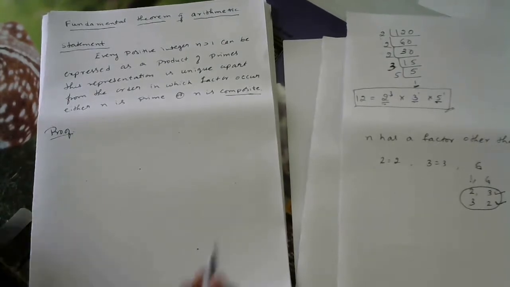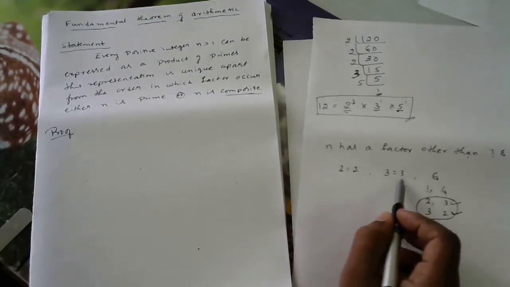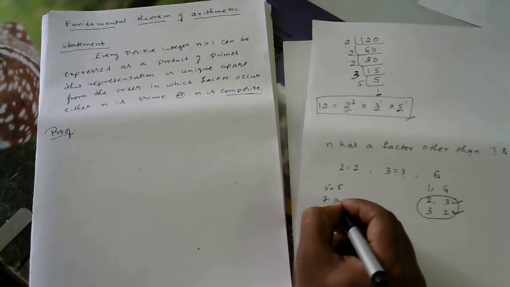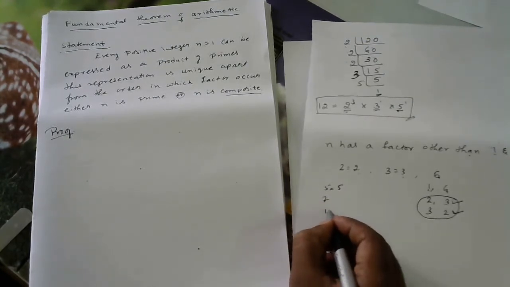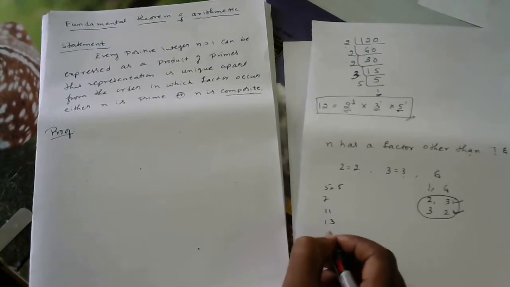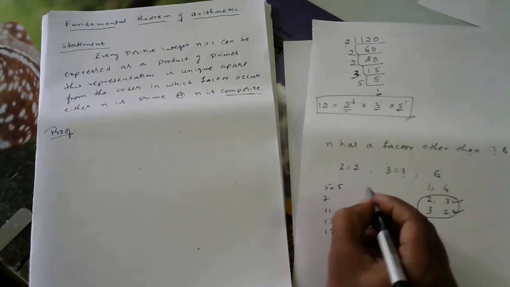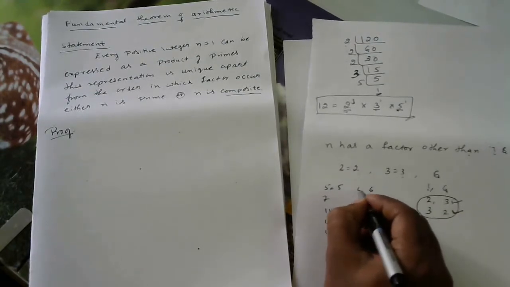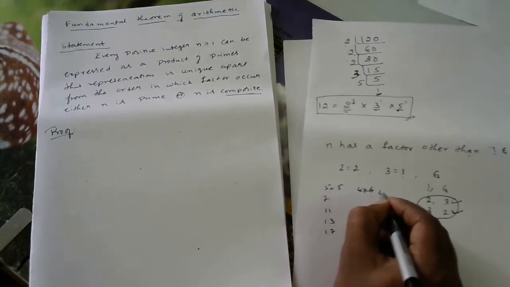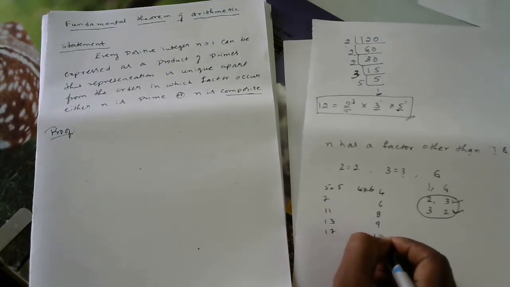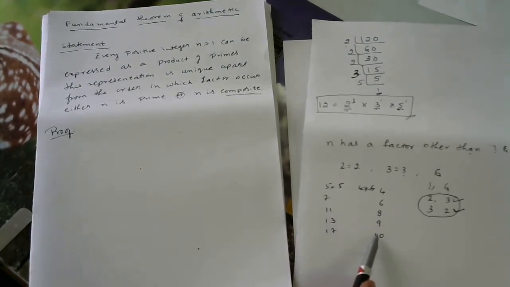Now I'll go to the proof. 2 is prime, 3 is also prime, 5 is also prime, and 7 is also prime, 11 is also prime, 13 also prime, 17 is also prime. What are the composite numbers here? 4, 6, 8, 9, 10. So these are your composite numbers.